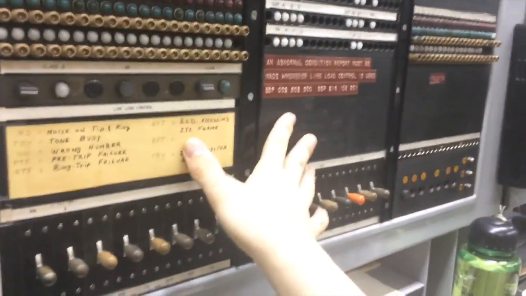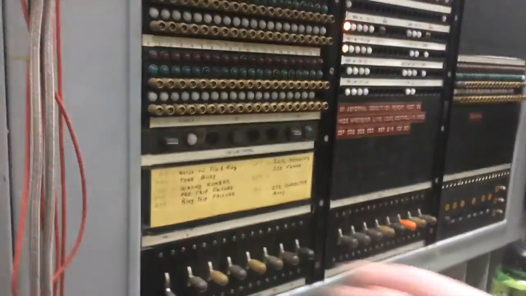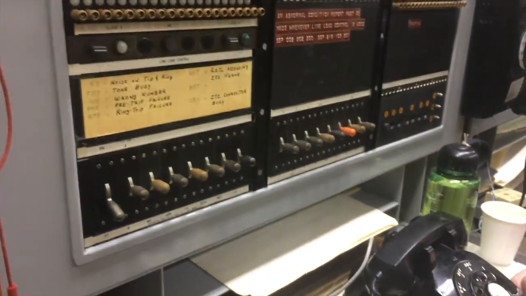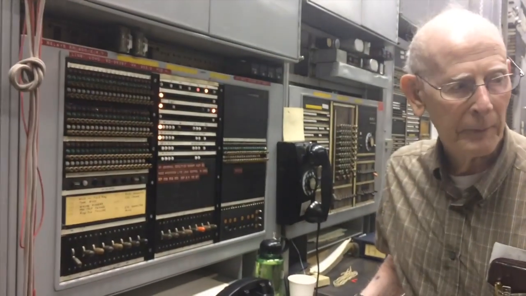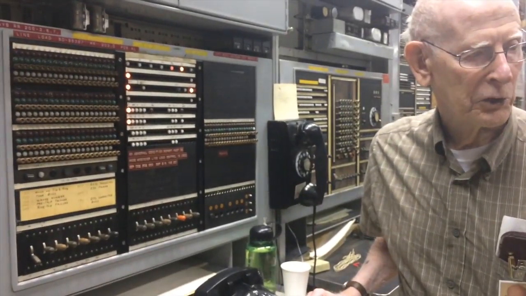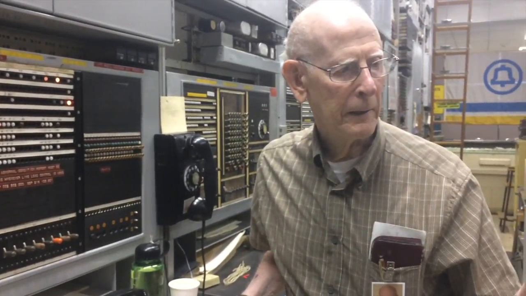So functionally speaking, this panel is just a display. No, this doubles. This was originally an ingoing outgoing torque test. And I'm not sure that it's working.